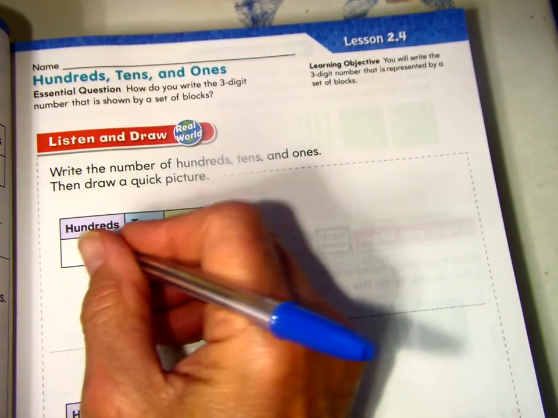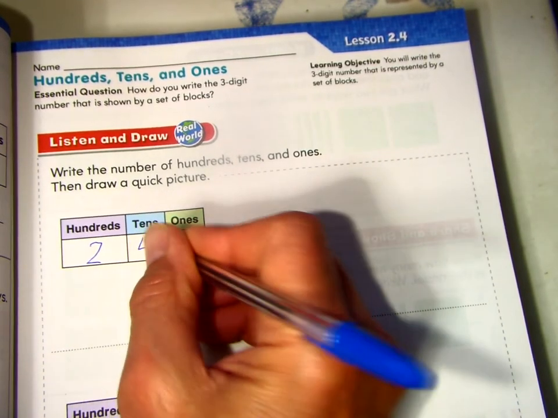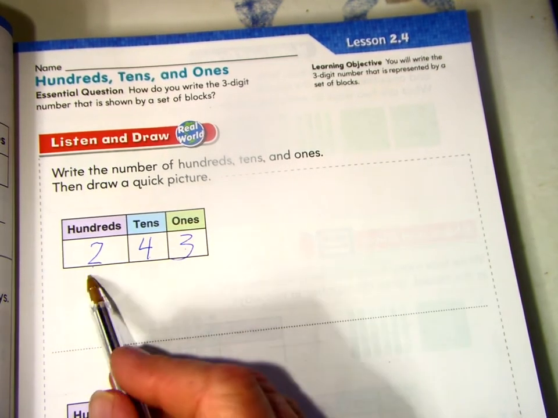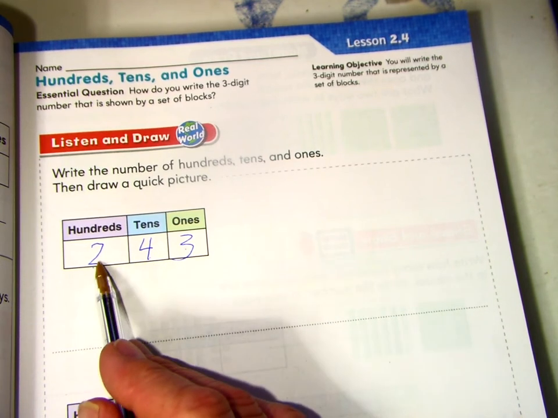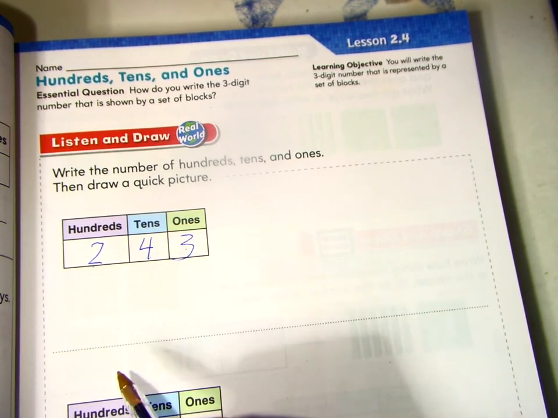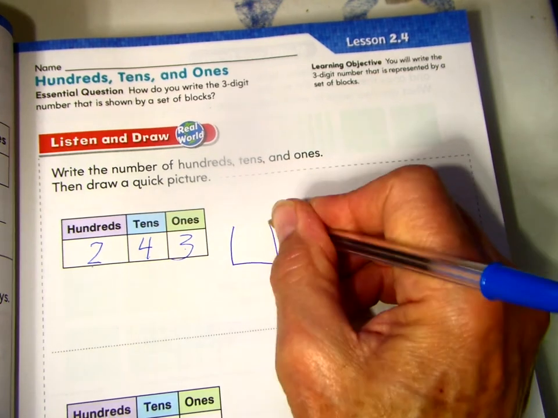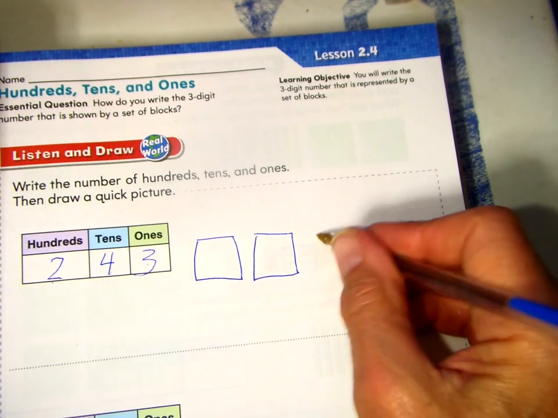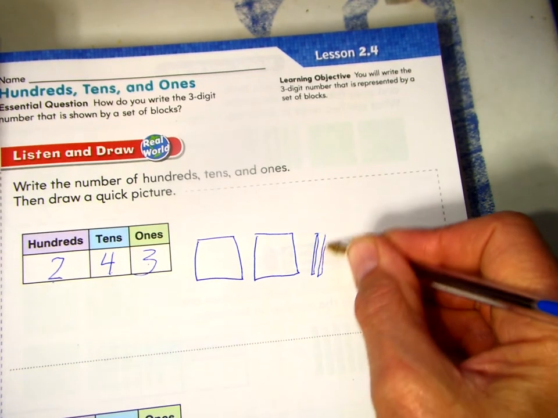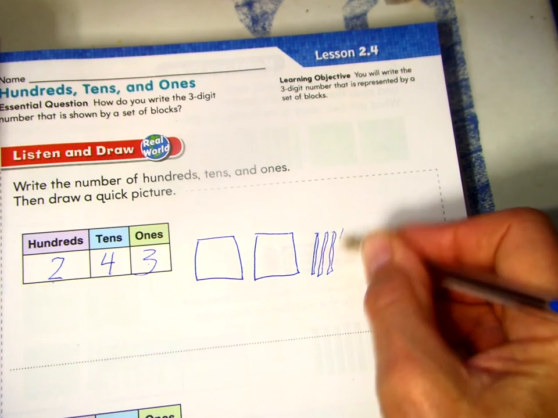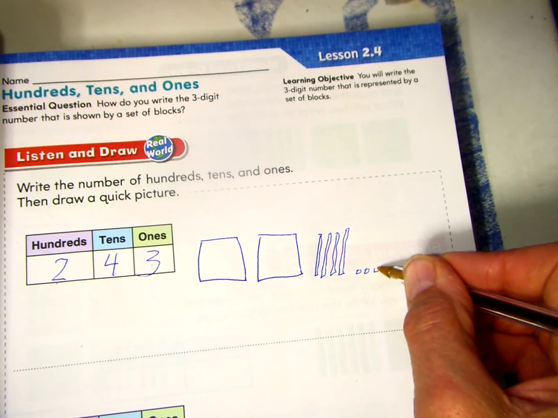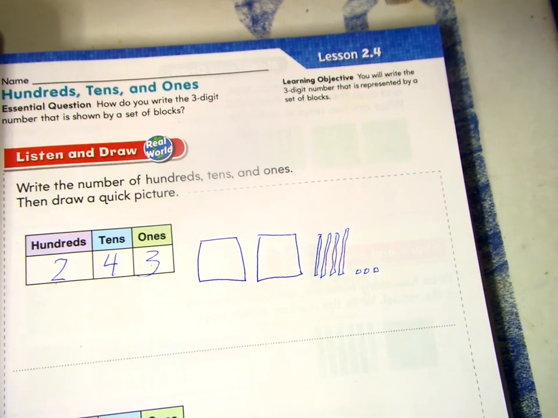243. 200, 2 centenas, 4 decenas, 3 unidades. How do we draw it? 2 hundreds. 4 tens, 4 decenas. Y 3 más unidades. 1, 2, 3 cubos. 243. How about this one?